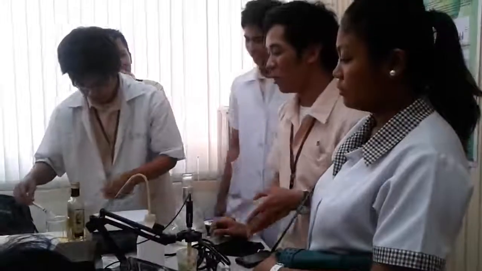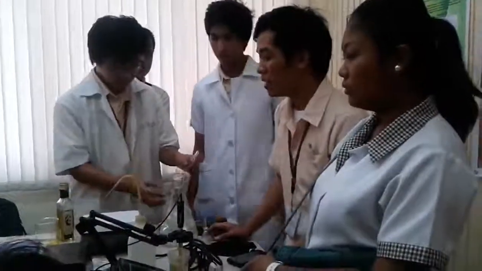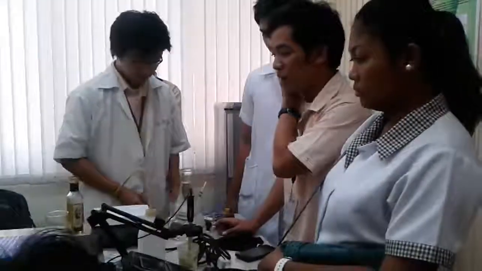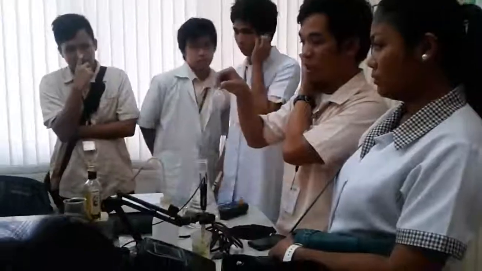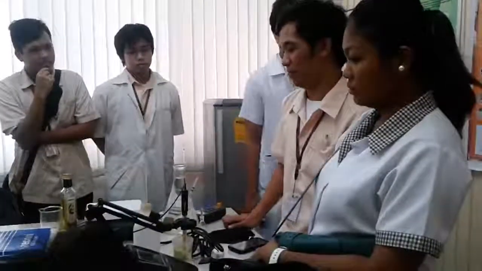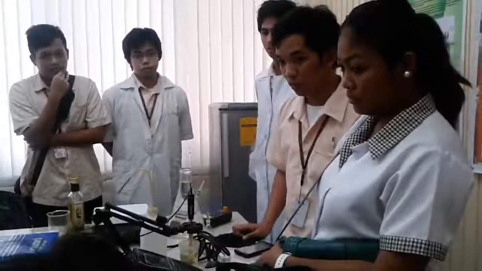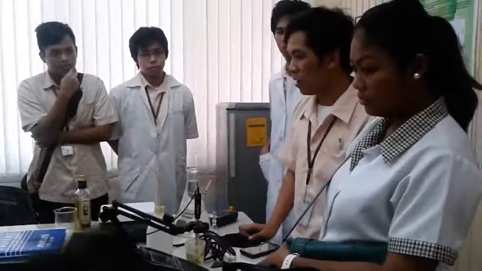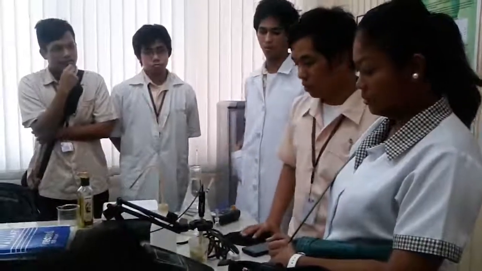Also, before you do the experiment, you have to measure the density of your olive oil. We measured it before, and using the viscometer, we had 0.926 grams per milliliter. What is the difference from the standard? The standard density of olive oil is 0.914 grams per milliliter. And how about ours? 0.926.